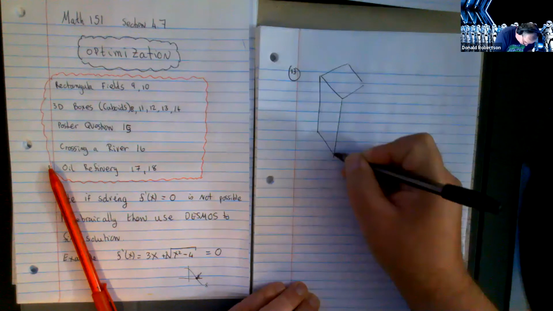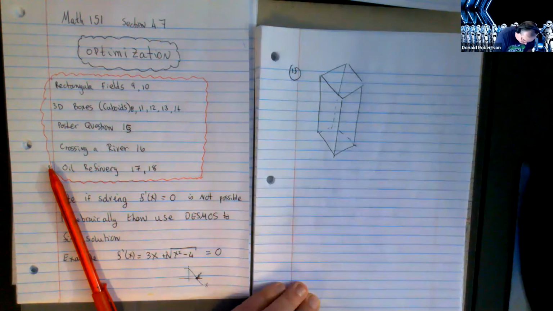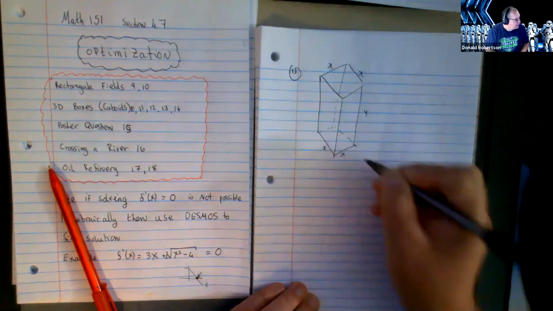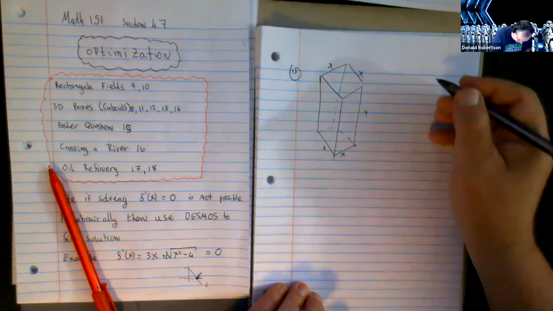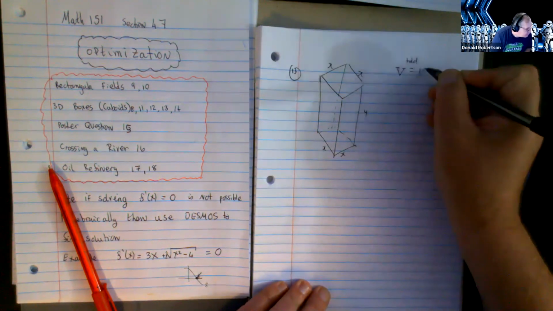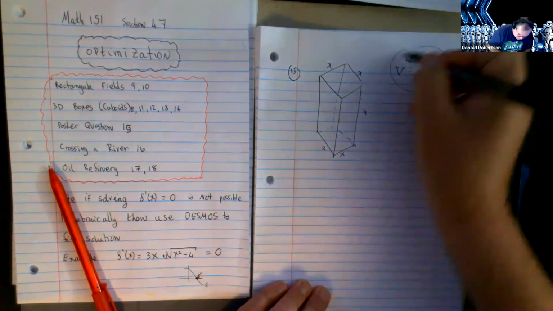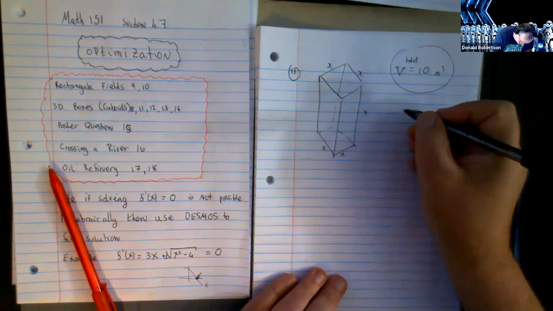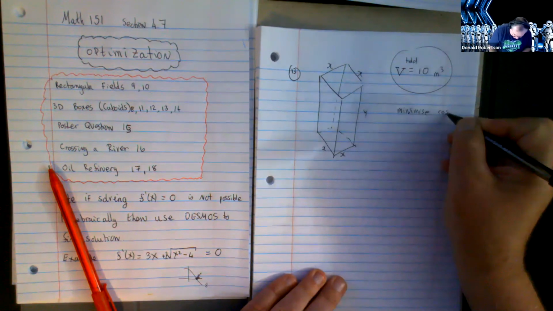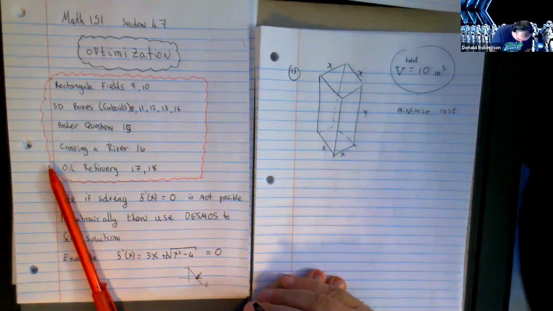Square base box. Right. X by X. Y. Like that. It even has a volume. You're told that its volume is 10 cubic meters. It's nice. Like that. And we're being asked to minimize its cost. And you think, well, what do you mean the cost? Well, here is some more information.